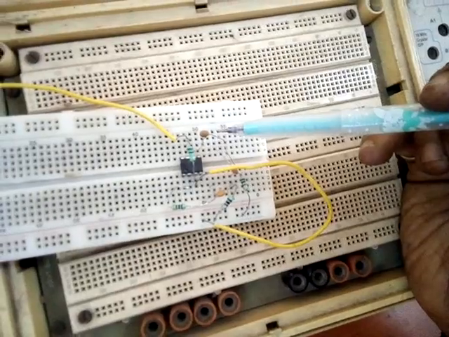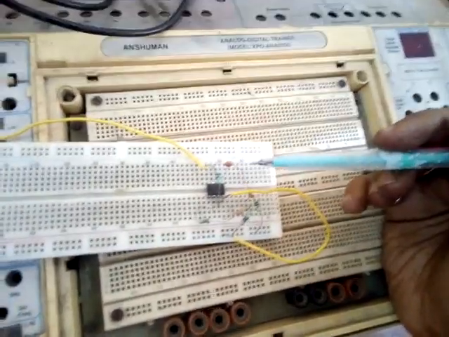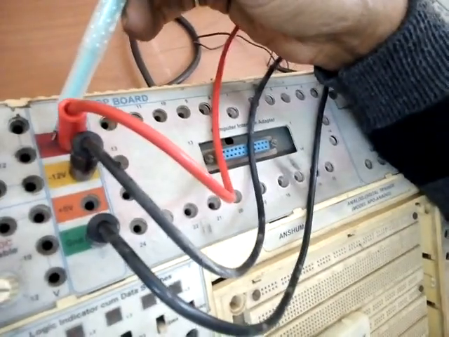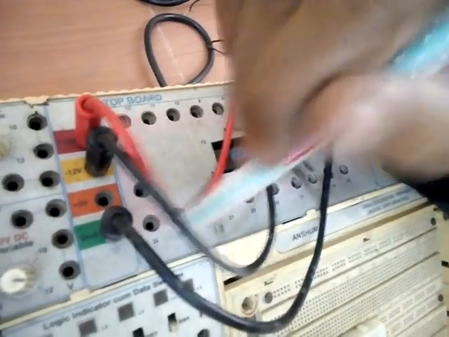Now we go for the voltage connection to the opamp. Okay. You can see this is plus 12 volt, this is minus 12 volt, and this is ground.